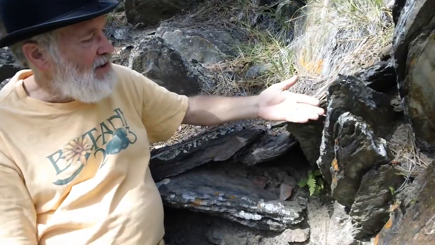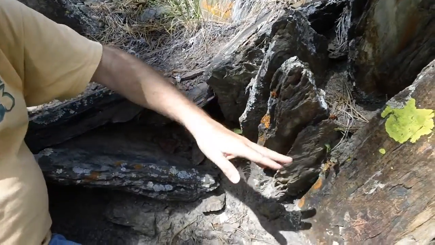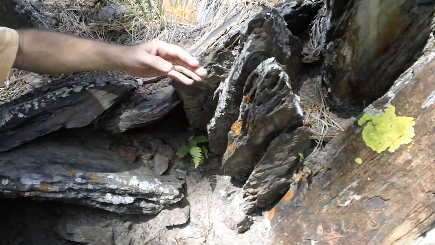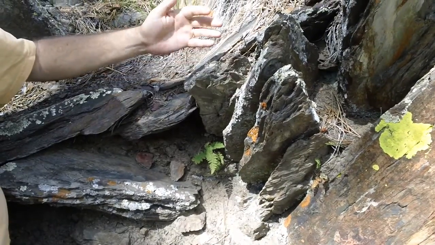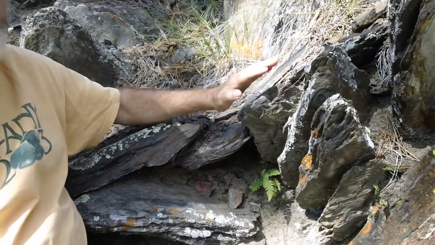I want to introduce you to some interesting biological specimens here. Here are some lichens, different kinds, bright yellow-green, and there's orange, and there's gray-green right here. Lichens are fungus on the outside and algae on the inside.